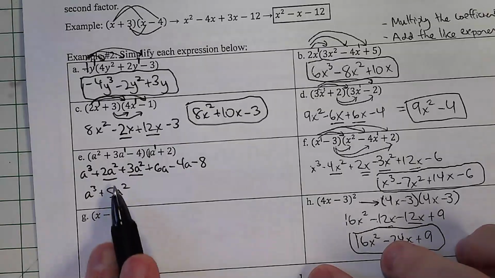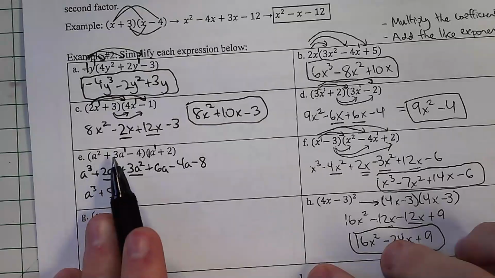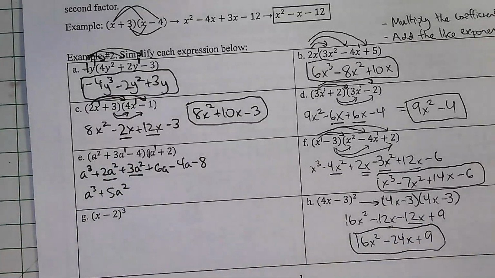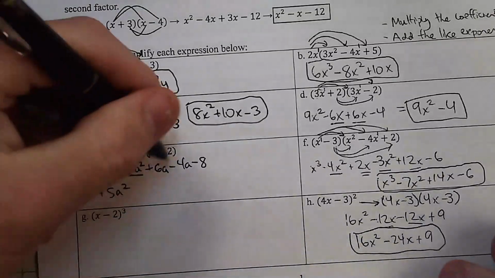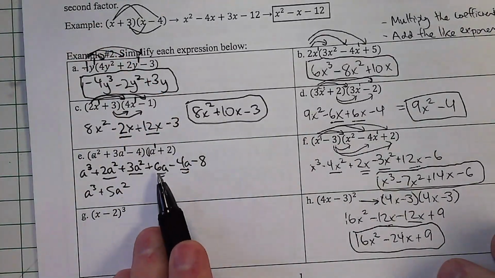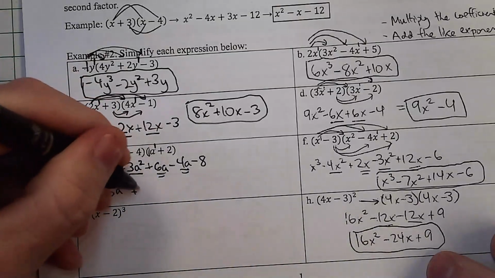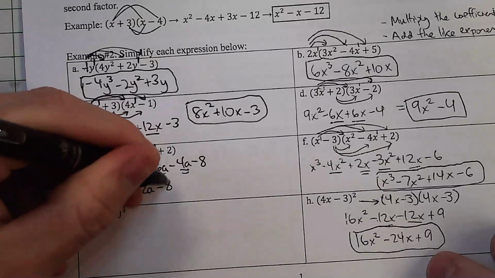No. Raphael said no. Hattie, when do you add the exponents? You add the exponents when you do what? You just told us. Yes. You are so smart. You are killing it today. You're going to be as smart as Frankie one day. What's 6a minus 4a? 2a. And then minus 8.